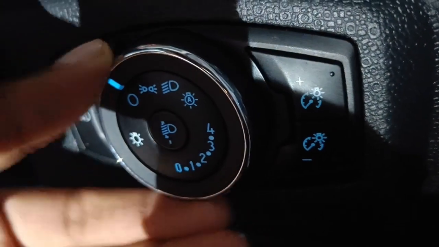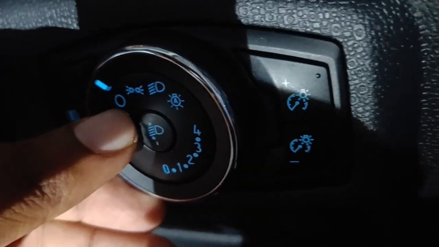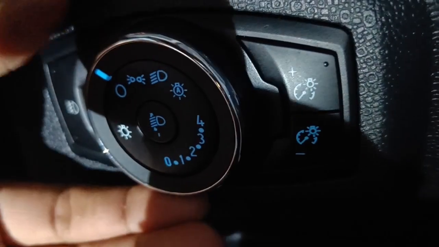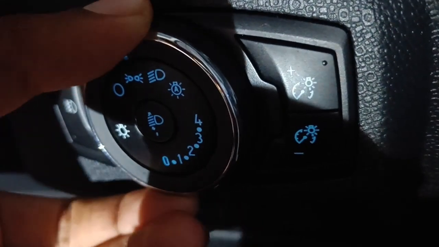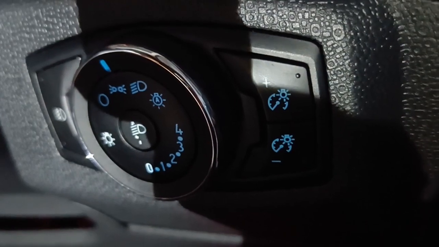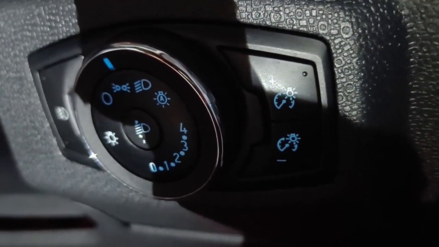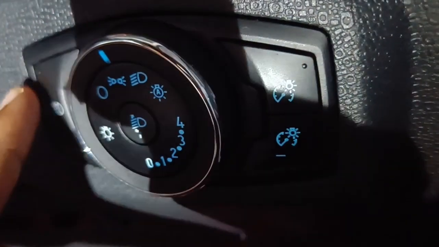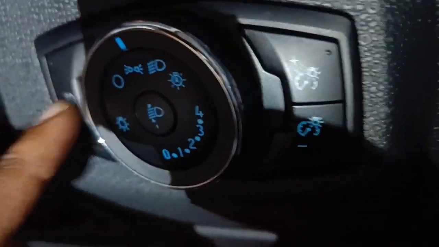So first thing is, this round means it is in off position, off mode, and once you rotate here, this is the parking lamp mode, as I showed in the beginning.